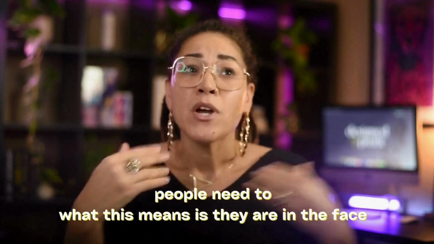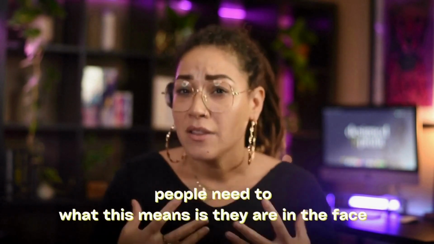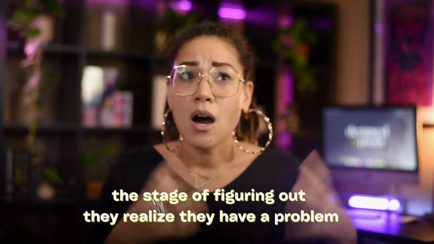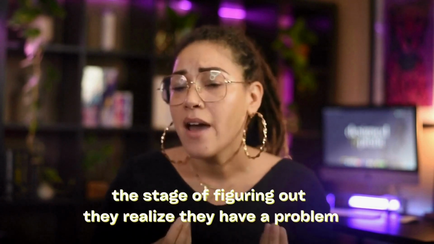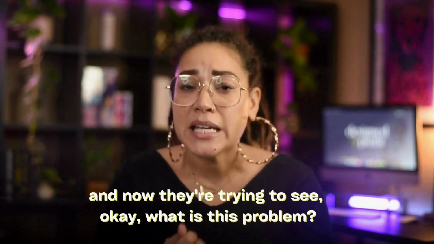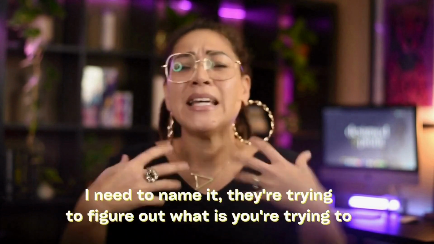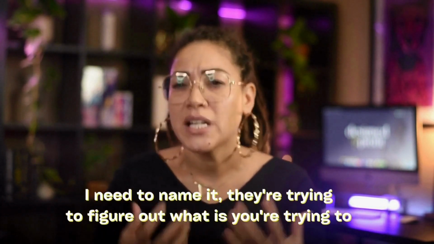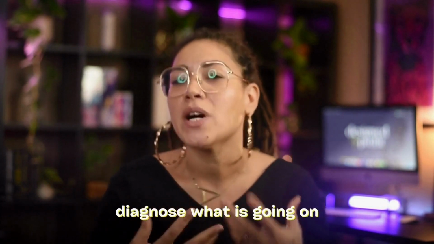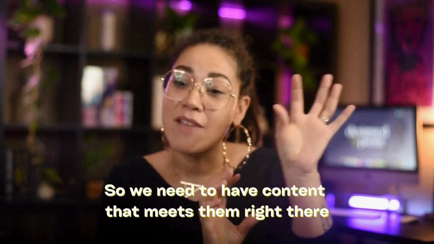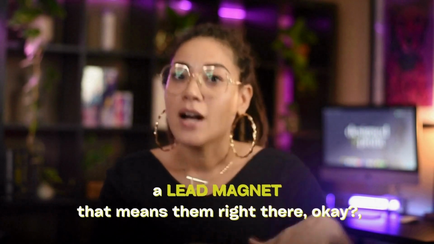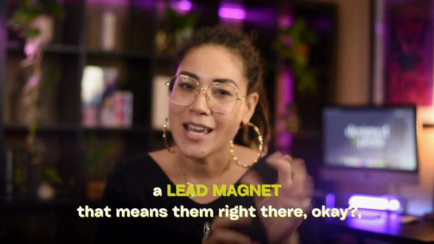People need to, what this means is they are in the stage of figuring out, they realize they have a problem, and now they're trying to see, okay, what is this problem? I need to name it. They're trying to diagnose what is going on. So we need to have content that meets them right there. A lead magnet that meets them right there, okay?